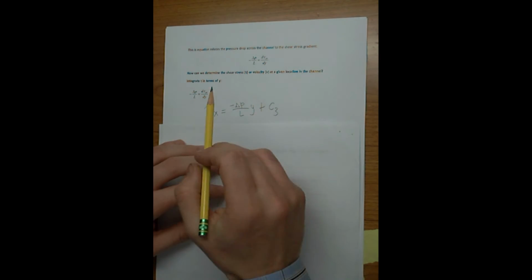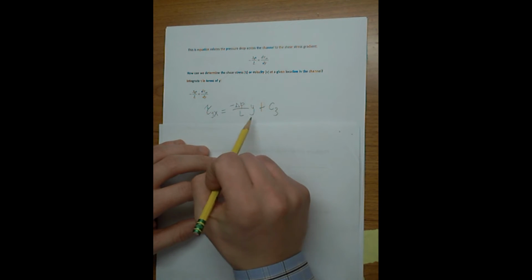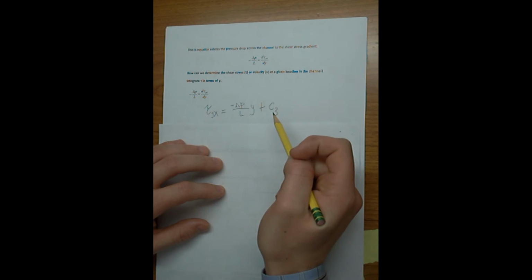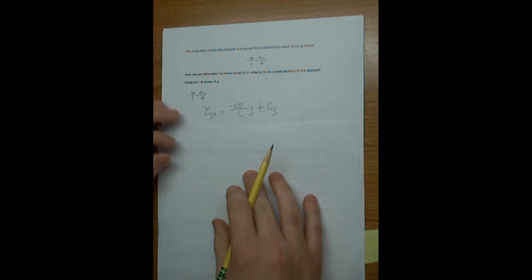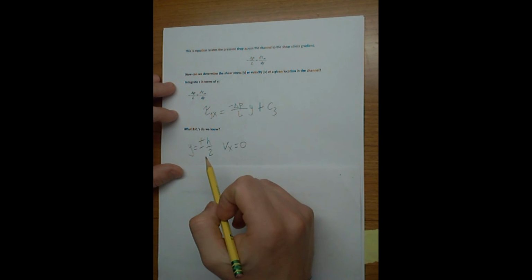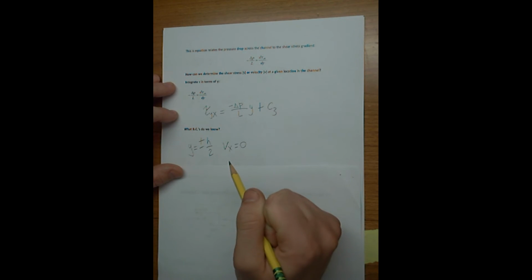The integration looks like this, with C3 being our next constant; I'm just going in order from the other constants I've used before. We integrate, and we're going to use the boundary conditions that we know to solve this equation.